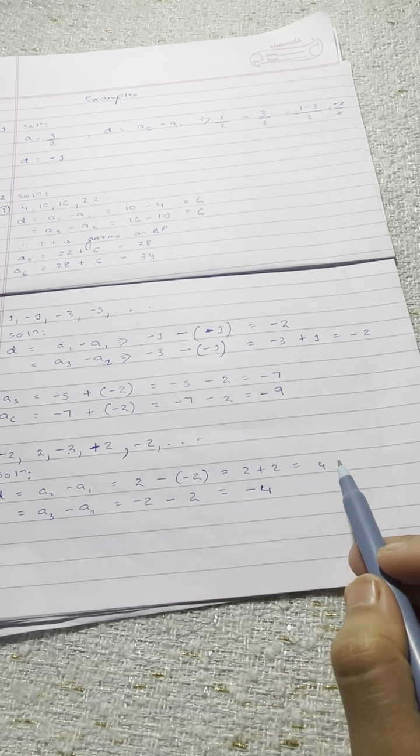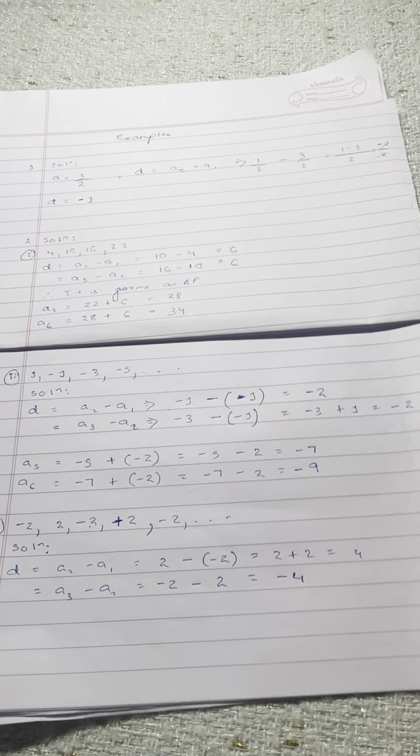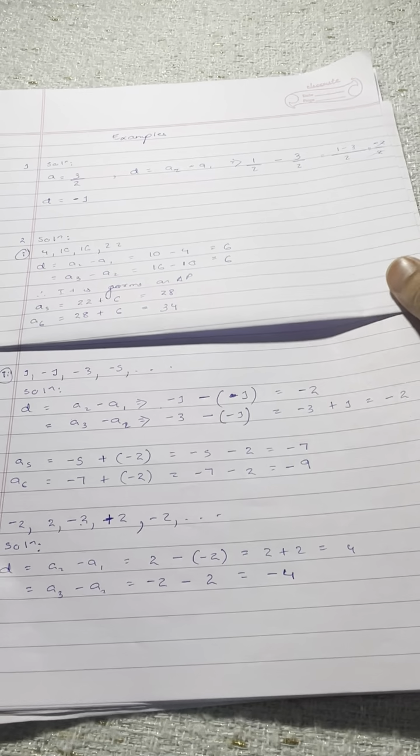Okay, number two, the difference is 4, not the negative 4. So hence it does not form an AP.